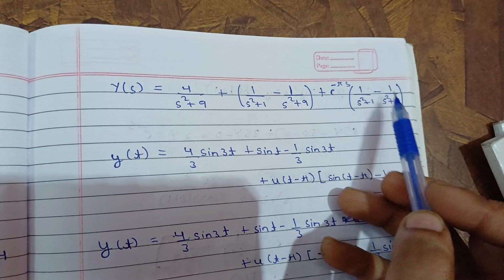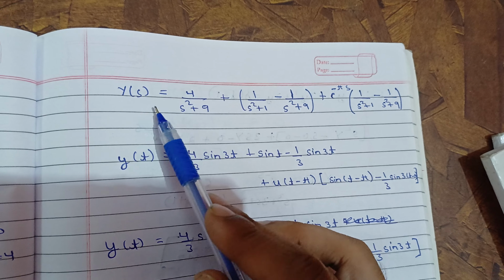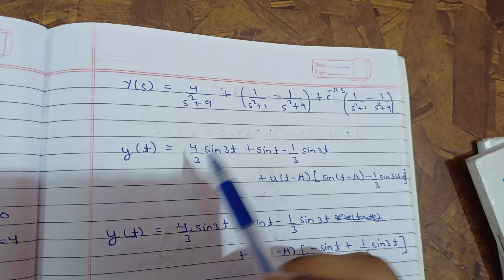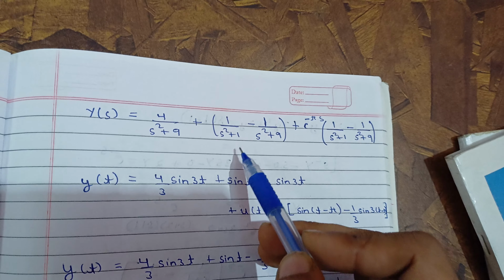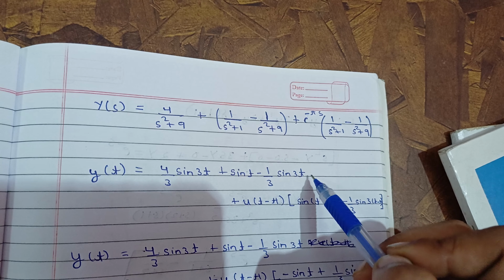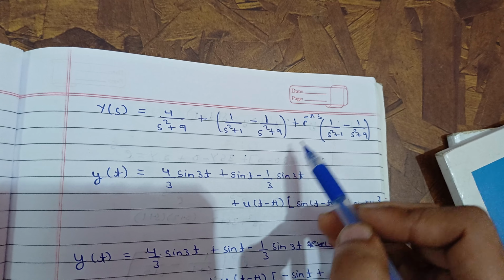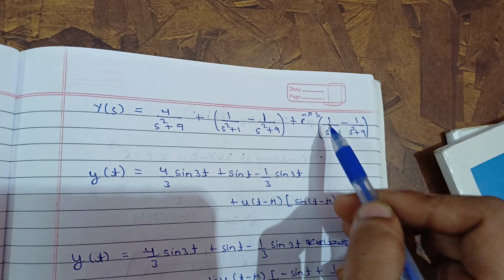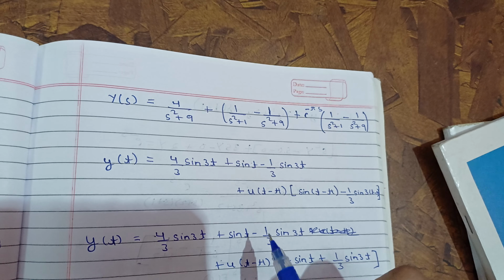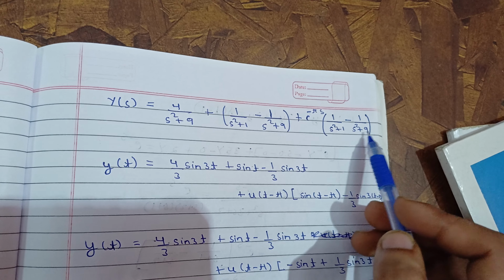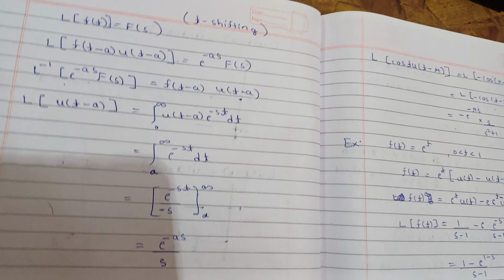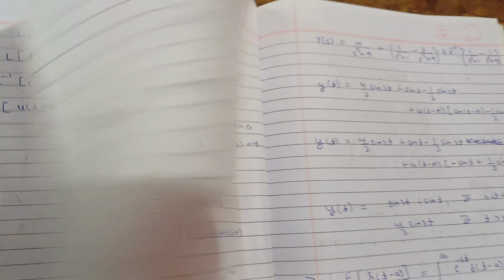Now take the inverse of each term. For this, take 4 outside; it is 1 upon s squared plus 3 squared, so that will give you 1 upon 3 sin 3t. And this is 1 upon s squared plus a squared, where a is 1 here, so it will give you sin t. Here it is 1 upon s squared plus 3 squared, so it will give you 1 upon 3 sin 3t. And now use the second shifting theorem to take the inverse. It is e to the minus a s, so that will give you u(t − π) and sin(t − π). And for this it is 1 upon s squared plus 3 squared, so it will give you 1 upon 3 sin 3(t − π). So I simply use this formula and we get this result.